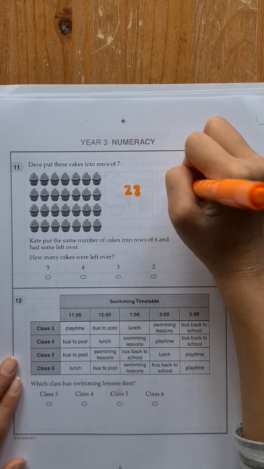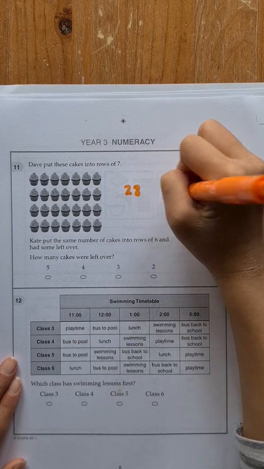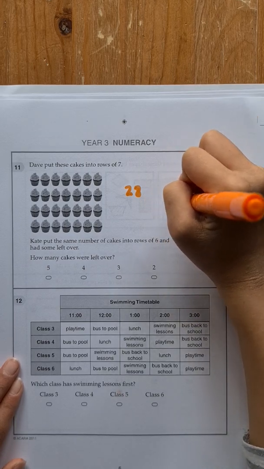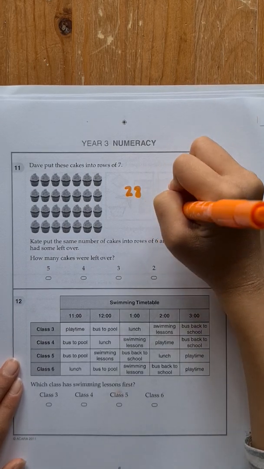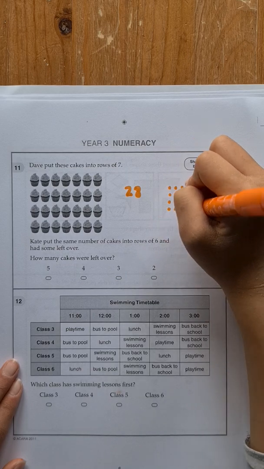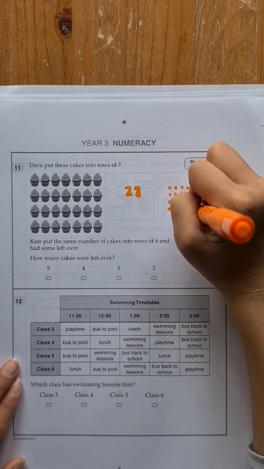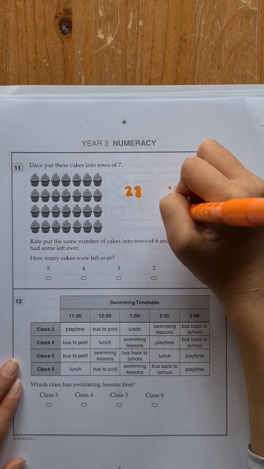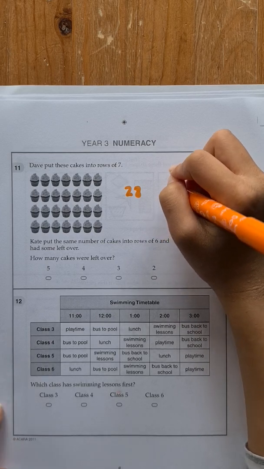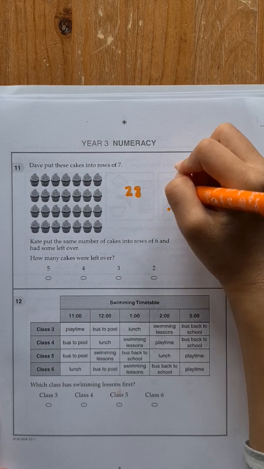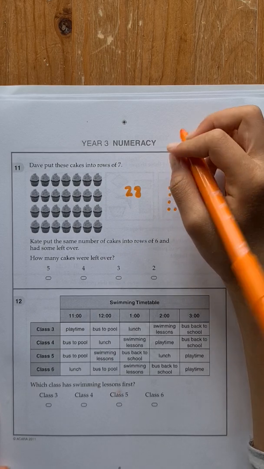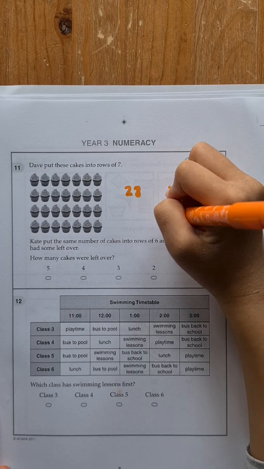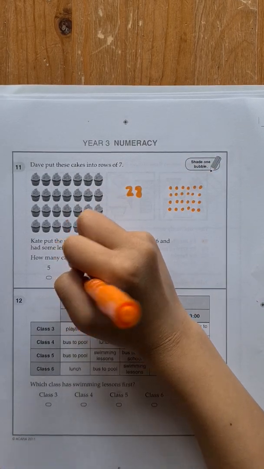1, 2, 3, 4, 5, 6. 1, 2, 3, 4, 5, 6. That equals 12. 13, 14, 15, 16, 17, 18, 19, 20, 21, 22, 23, 24. Can you still put 6? You can't still put 6, so how many are left over? 6, 12, 18, 24. There are 4 cakes left over.